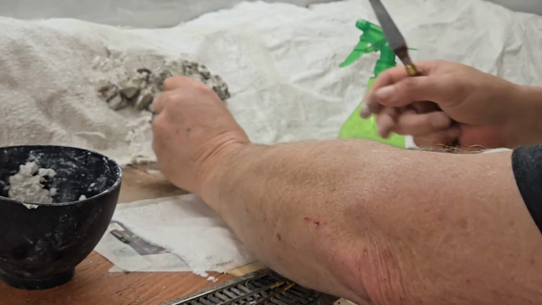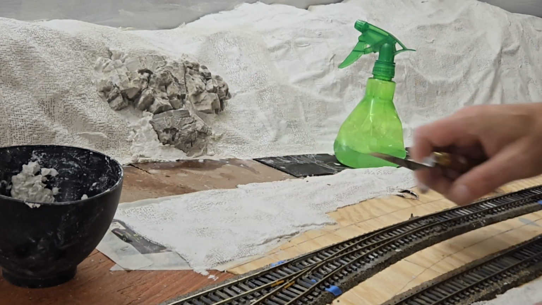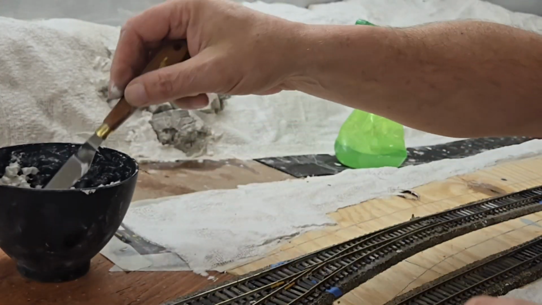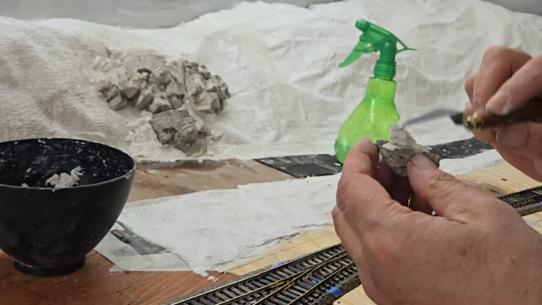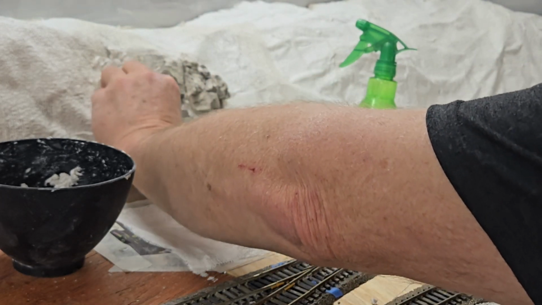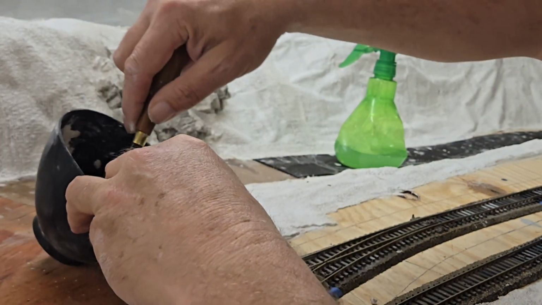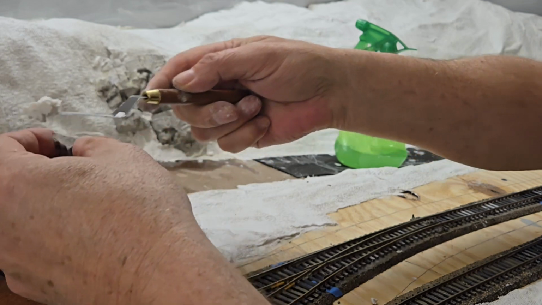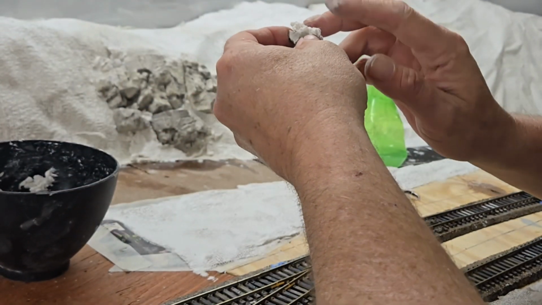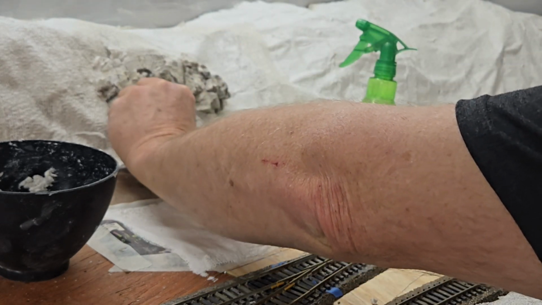Oh, let's see, how about do that one there. Let's stick this one right there. So even using the same couple, just two different molds, you can create all kinds of different looking rocks. Let's throw another one right there.